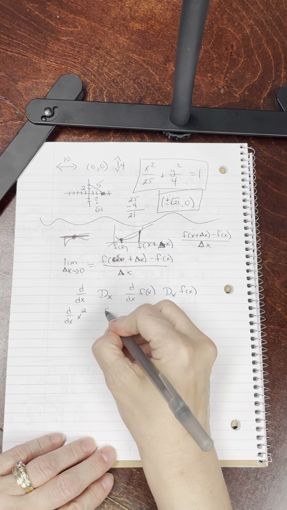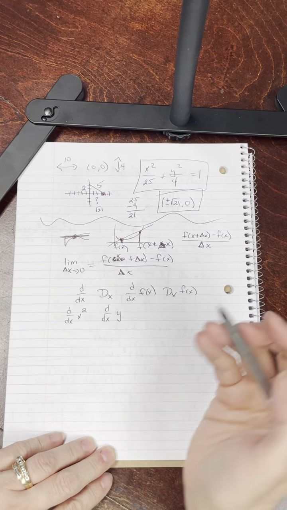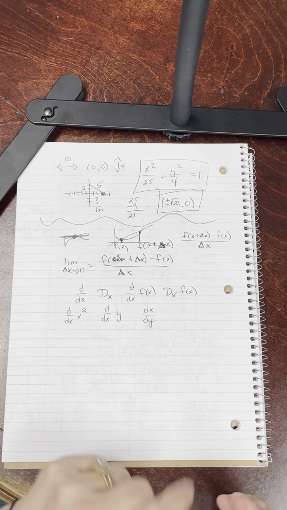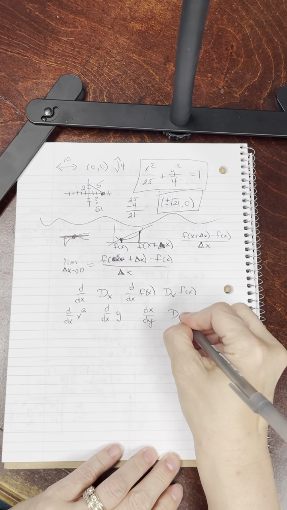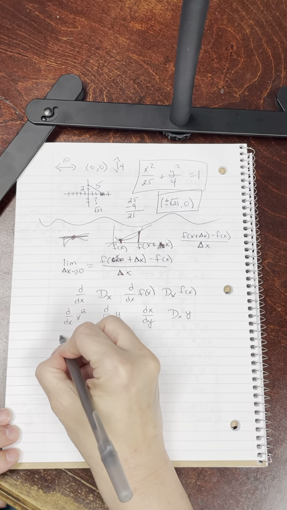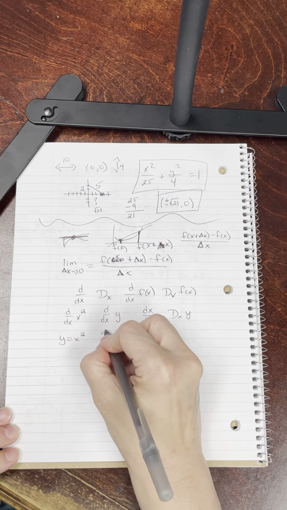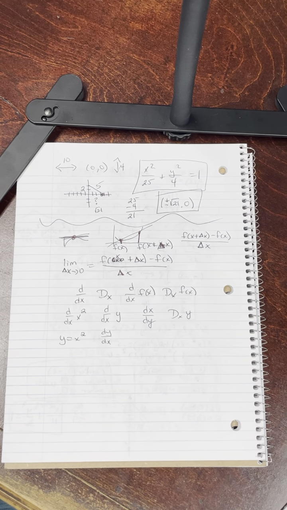They will also do a lot of the time d over dx with y. And then the other format is dx over dy. That also means find the derivative. And then their final one is dxy. But you kind of get the feel there for the different ways that they're asking you to find the derivative. So in example 1, it says y equals x squared. Find dy over dx. So it is asking me to find the derivative because that's what they gave me.